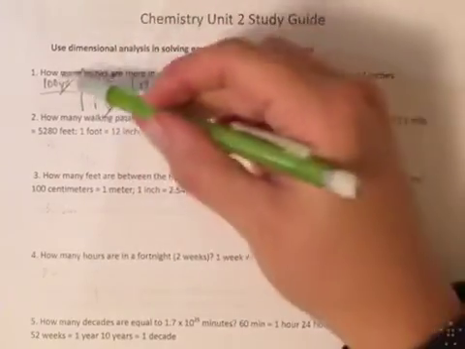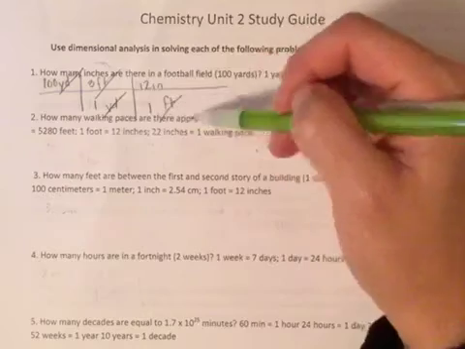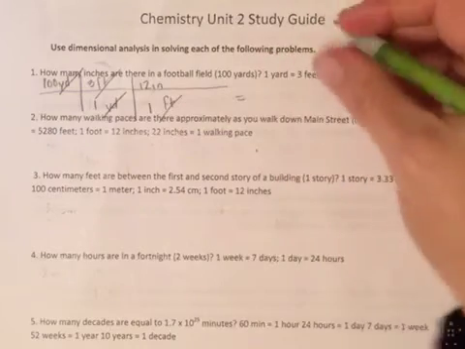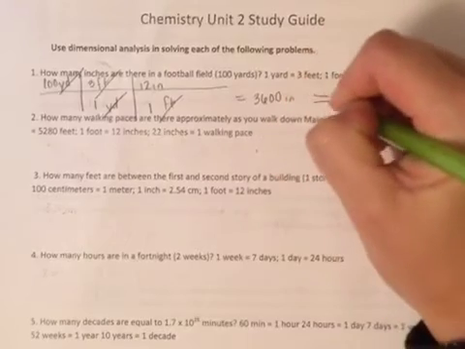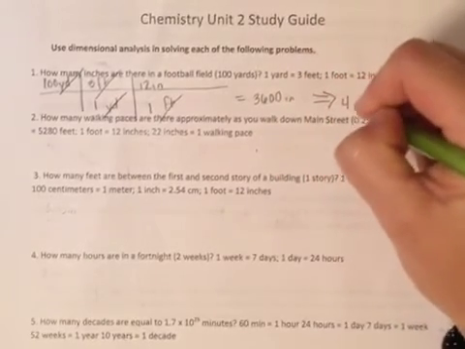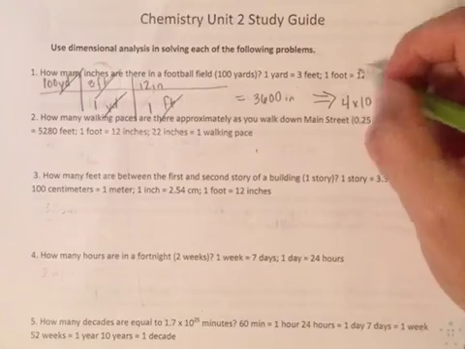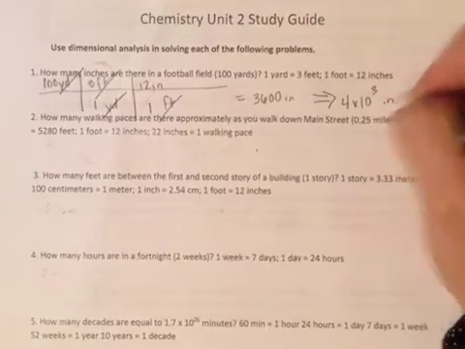Now we can solve. Multiply across the top, multiply across the bottom, and divide. This is the answer that I got. If you want to do it in significant digits, this would be it. Okay, moving right along.